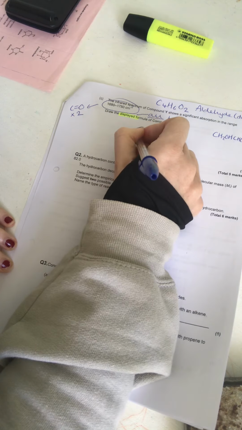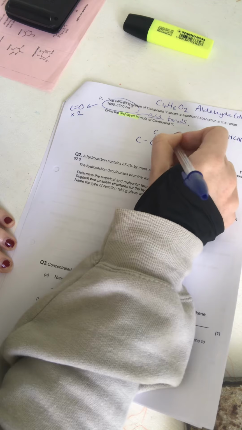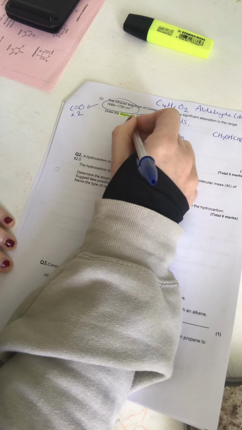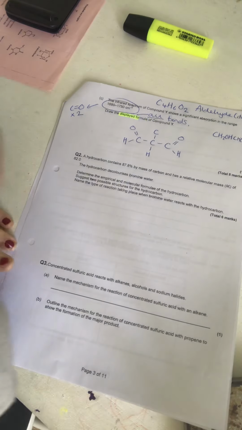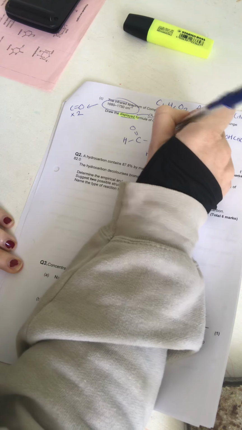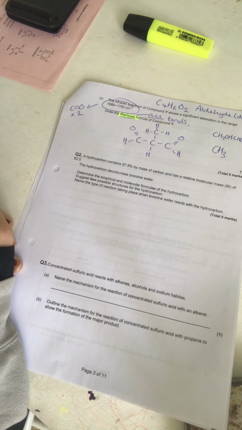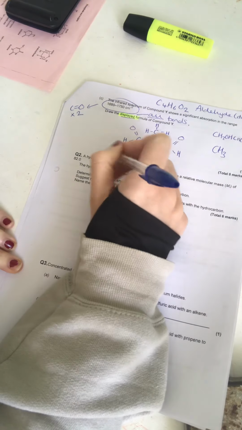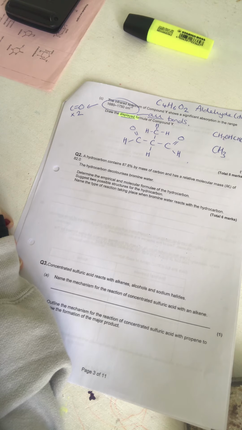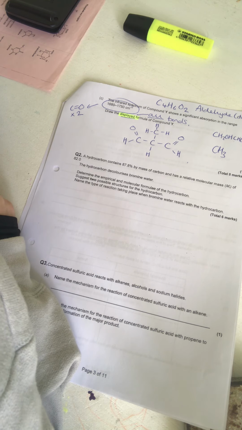So we're going to have 1, 2, 3, 4 carbons, and we need our 2 aldehyde groups. We need a hydrogen there. This is the displayed formula, and I imagine a common mistake here was to just put in a CH3 group, which would lose you the mark, which is such a shame, because if you've gone to the difficulty of working out what you've produced and you lose marks because you've forgotten to show those bonds, that's a kick in the teeth. So that's going to be the displayed formula of compound Y.